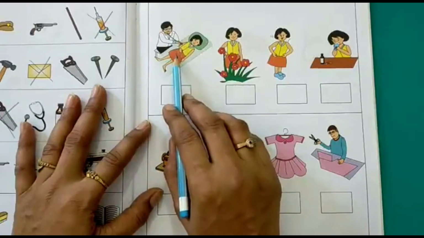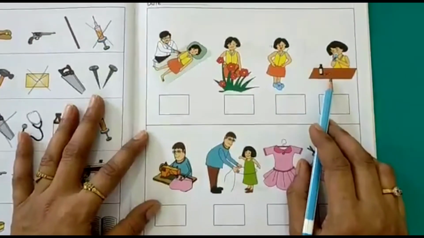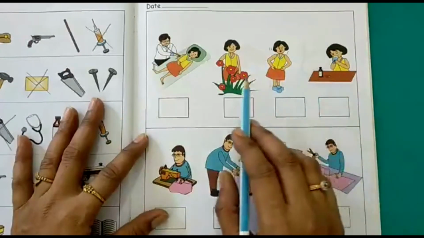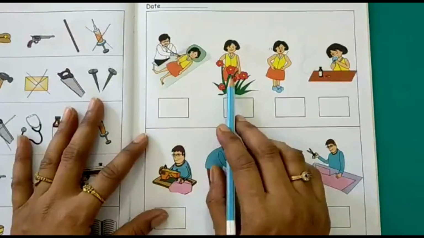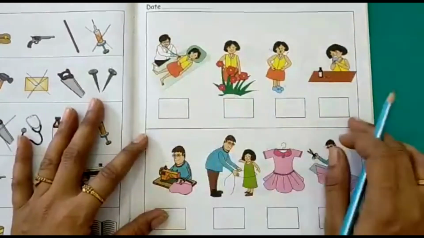And then what will the doctor do? The doctor will give her medicine, will prescribe her medicines so that she gets well soon. And after she takes the medicines, she becomes healthy, fit again. So she is smiling over here, right? So this is how we will number the picture in the correct order.